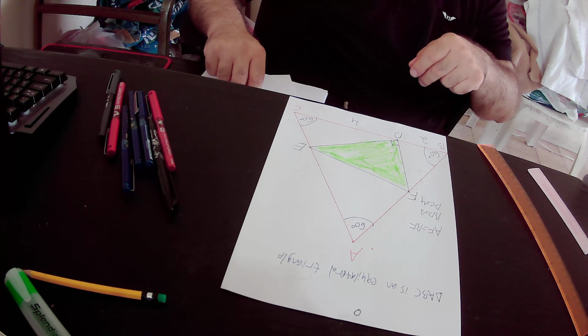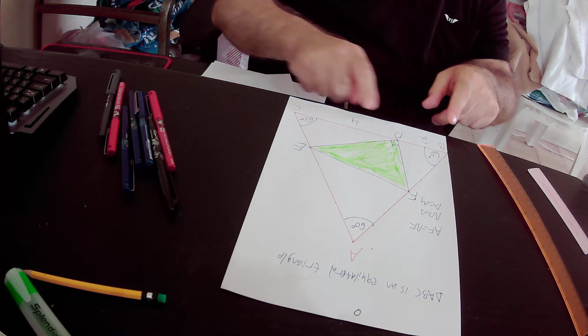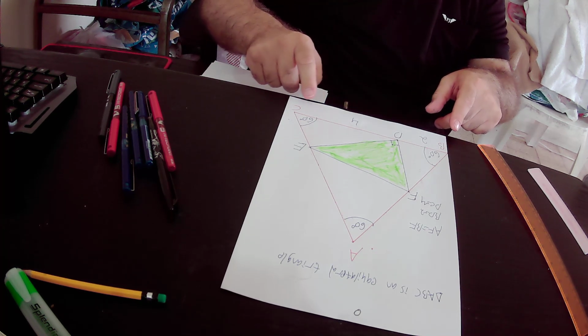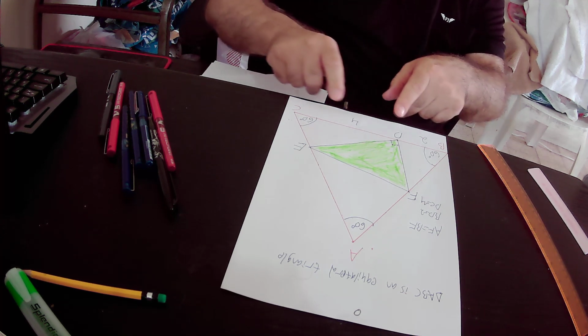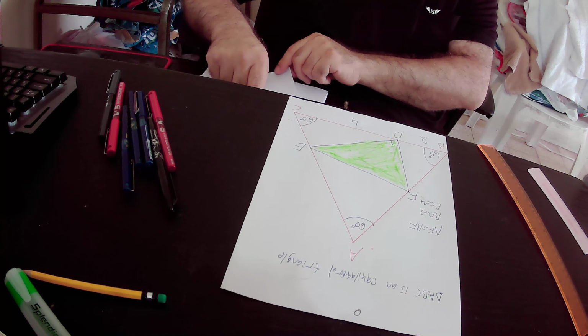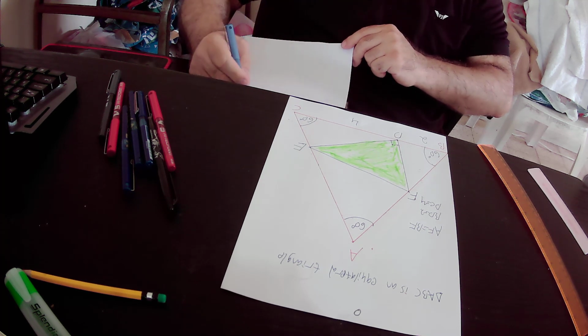So actually BC will be equal to BD, that is 2 units, plus DC, that is 4 units. So BC equals 6 units.